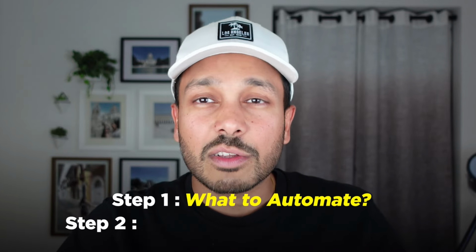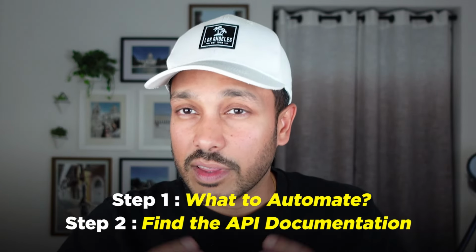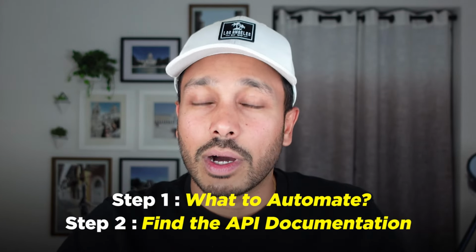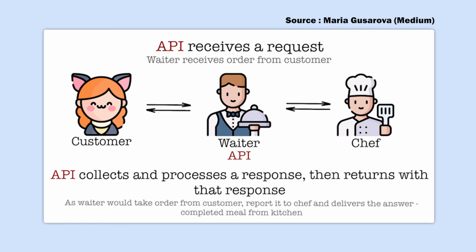Then the next step is to find the API documentation for this app or the multiple apps that you want to connect. Now, if you're not familiar with APIs, it's sort of like a backdoor where apps can talk to each other without you having to log into each of them and click all the buttons. Basically, it can do all the same operations, except it can do it via the back door directly instead of you logging in and clicking. And that's why we need the API documentation, because it's going to tell us what kinds of operations can be done via this backdoor method.